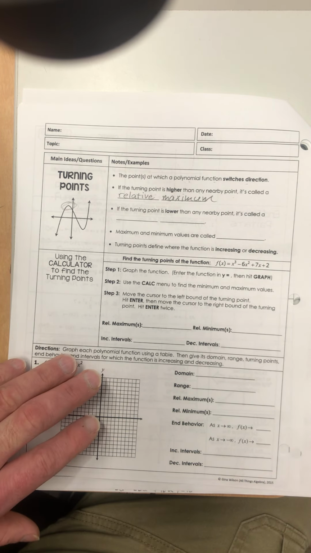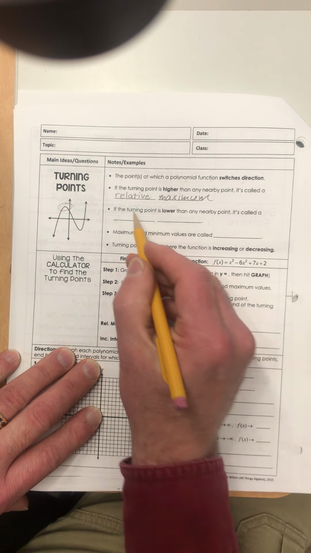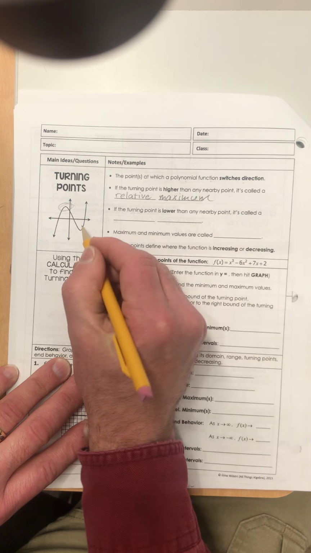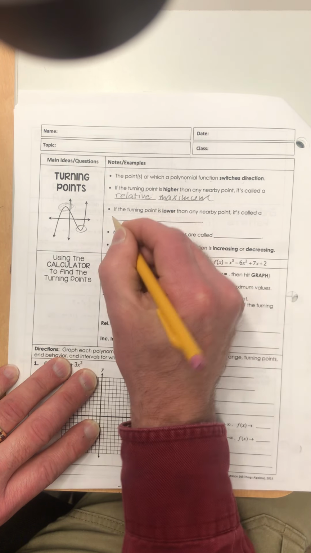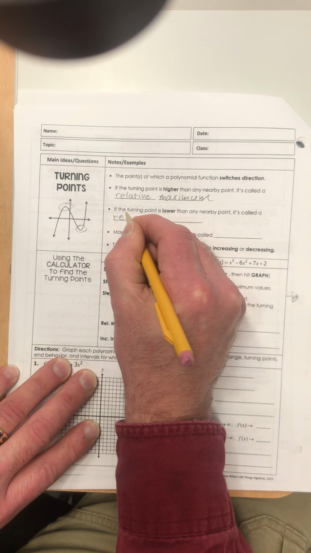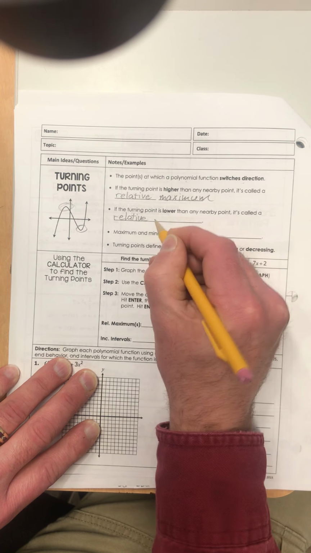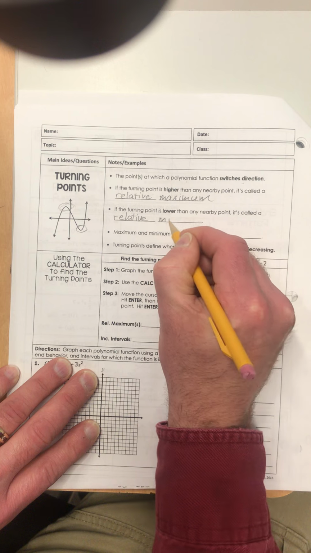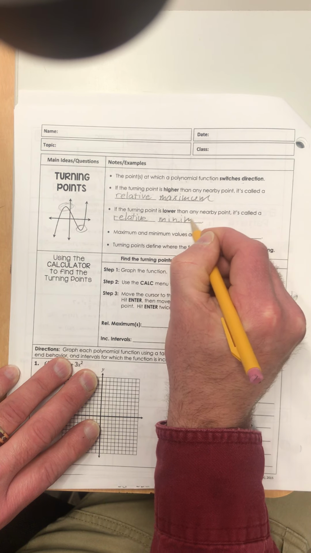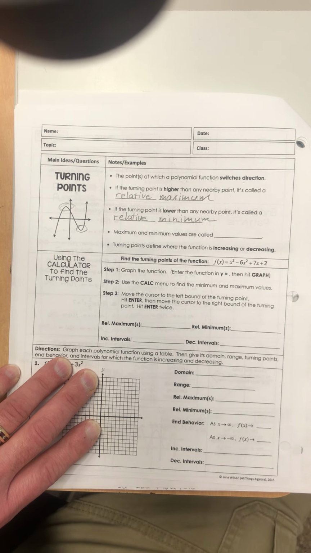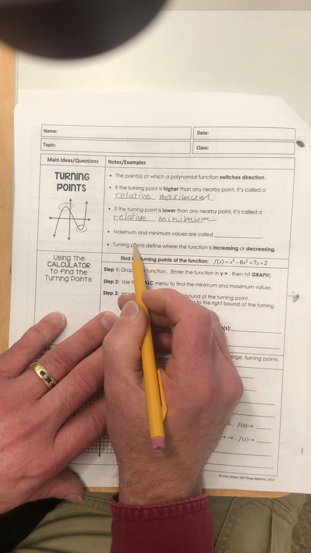And then, on the other hand, if the turning point is lower than the nearby points, it's called a relative, y'all fill in the blank. Relative what? Now, here's the thing.